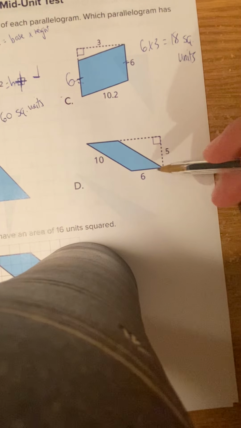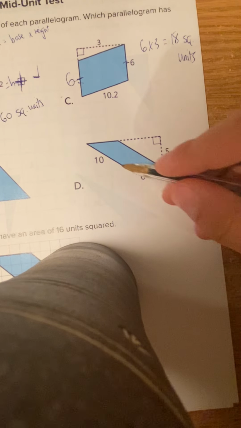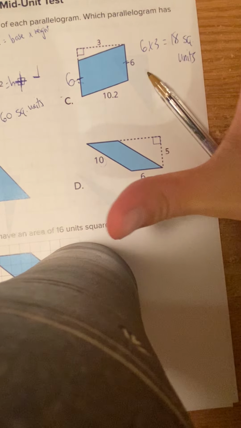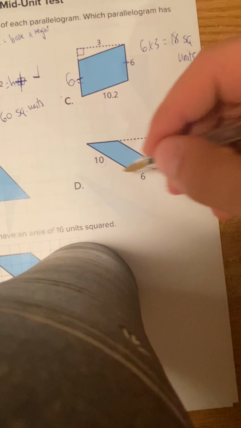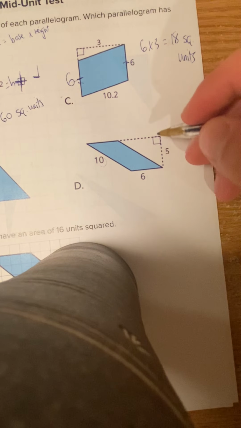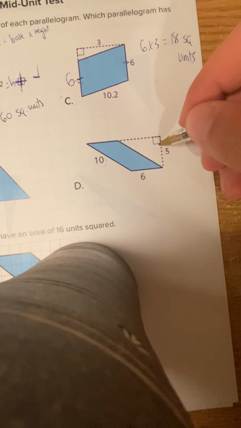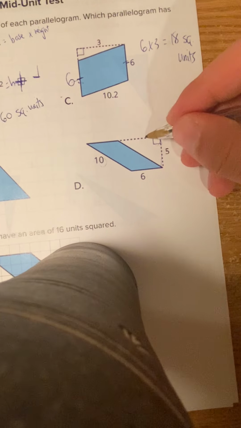So this one does not have an area of 60, so I'm just not going to do anything with it. Then over here, again, I need a perpendicular base and height. If I picked 6 and 10, that is clearly not perpendicular. But honestly, if it's difficult for you, look for the perpendicular symbol and then start from there. It looks like this side and this side are perpendicular.